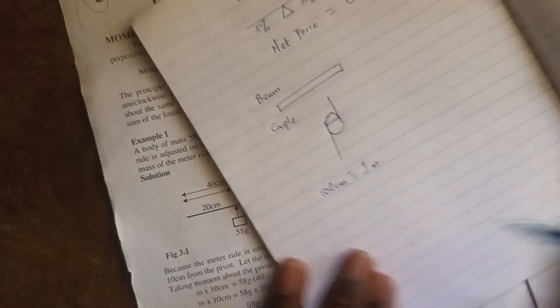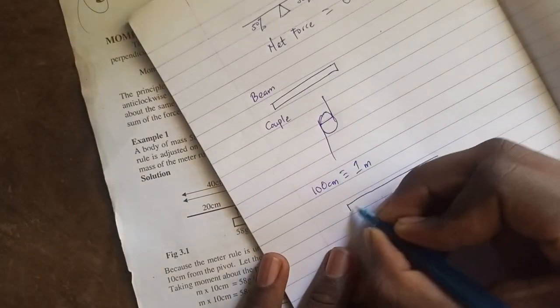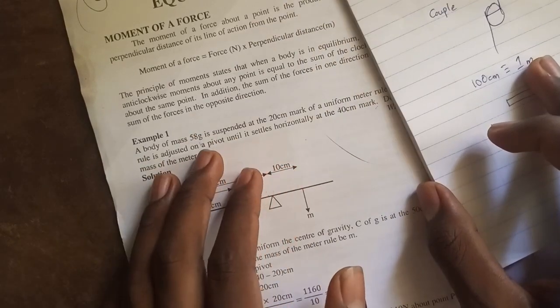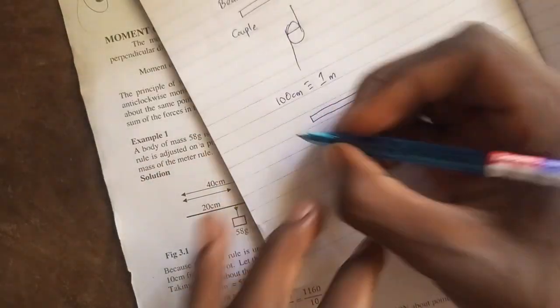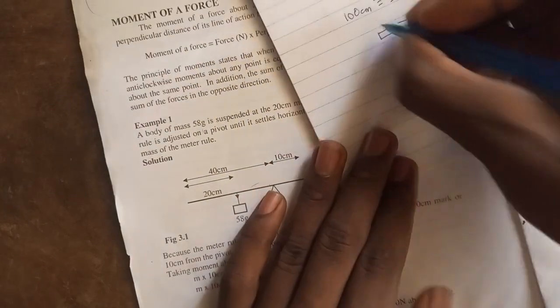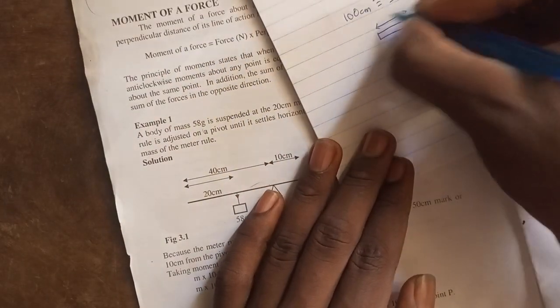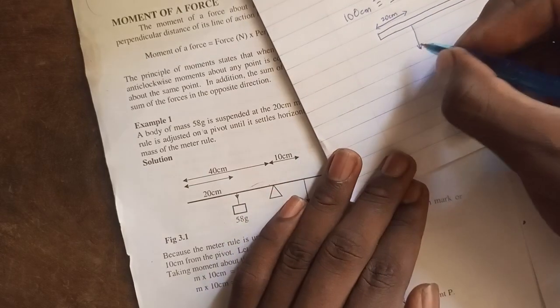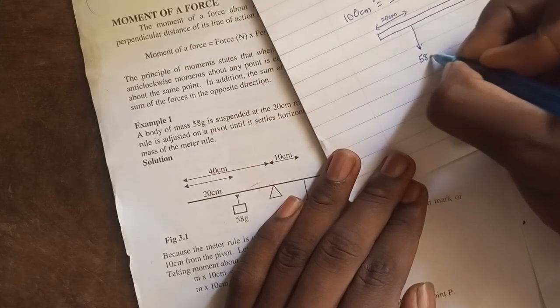So let's draw our meter rule. They say there's a meter rule. A body of mass 58 gram is suspended at the 20 centimeter mark. So this place should be somewhere around 20 centimeters. And let's suspend our body of 58 grams.